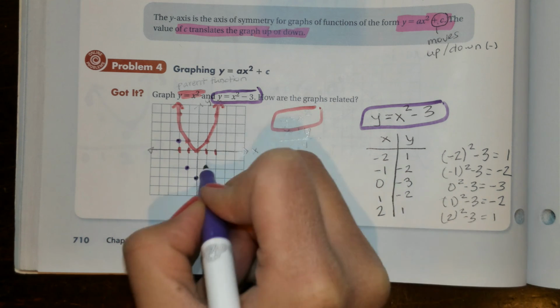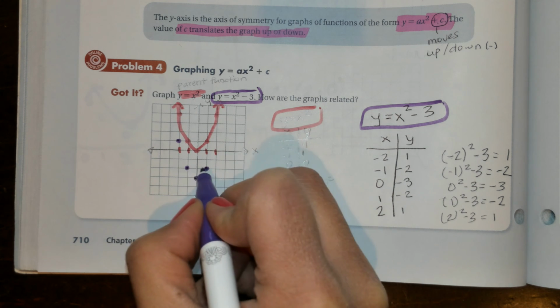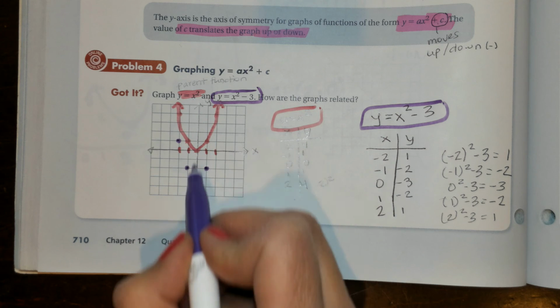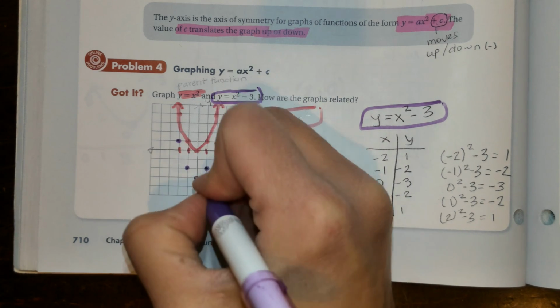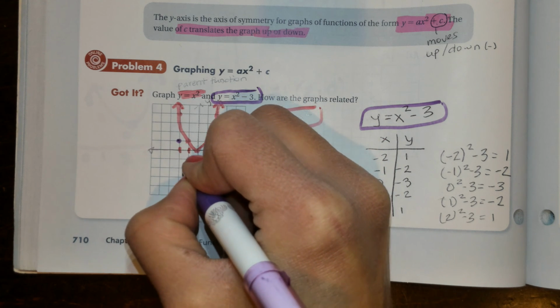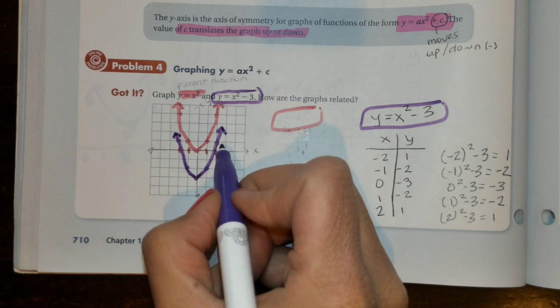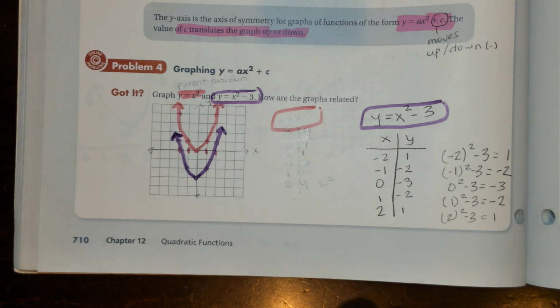And then 1 is -2. Notice the symmetry, how it's going to be the same. It reflects across the y-axis. And then 2, 1 right there. And curve it upwards and use an arrow. You don't want to guess past that last point. You want to just draw your arrow and continue that curve shape.